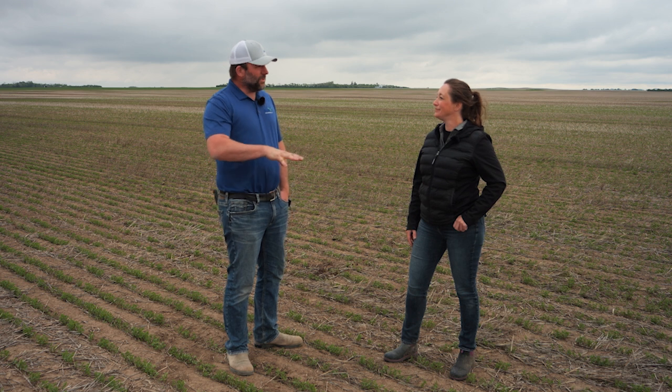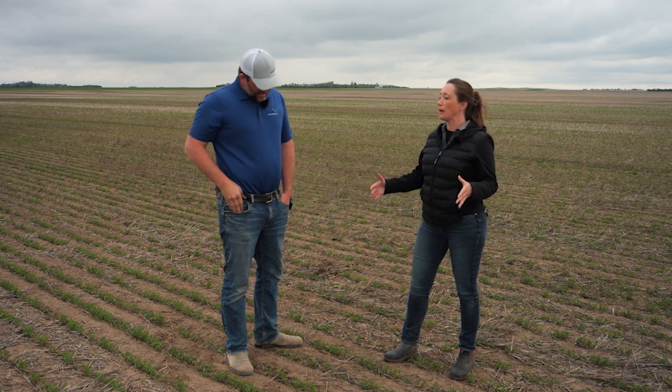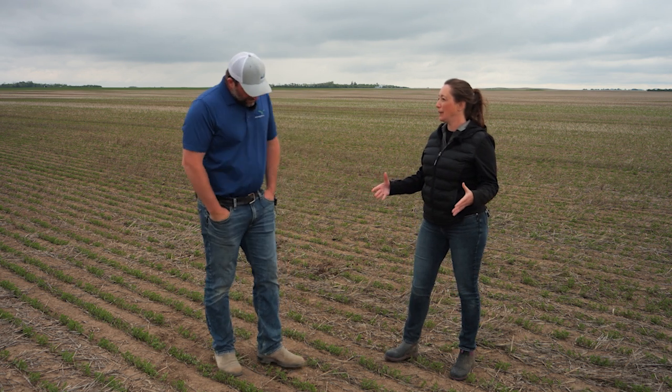And I think that's the biggest mistake that I find in the field, is we tend to force pulses on a field. Right. And that's when we have a weedy mess. Right. So what would you recommend seeding instead of pulse if you have a really heavy kochia field?